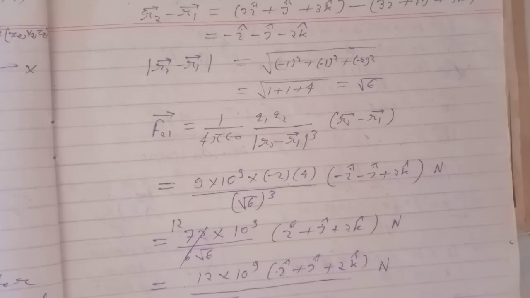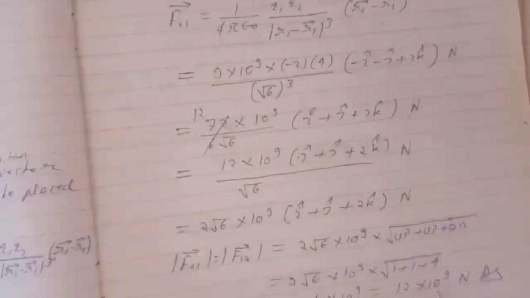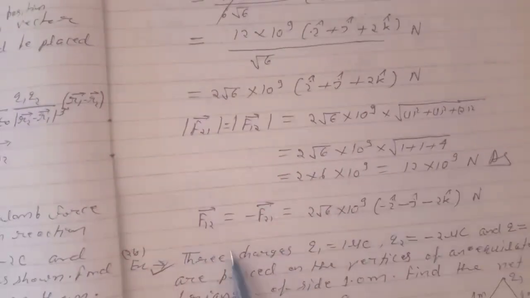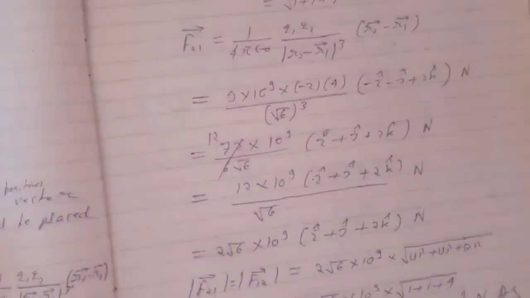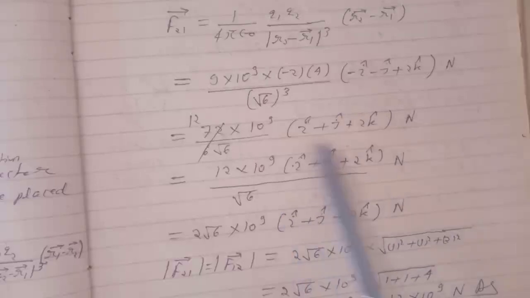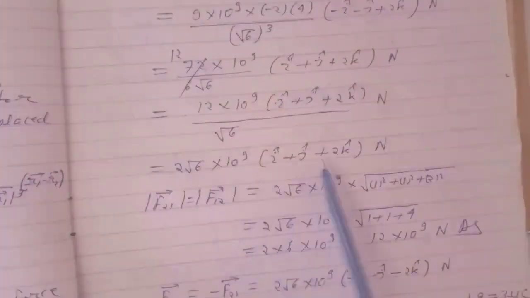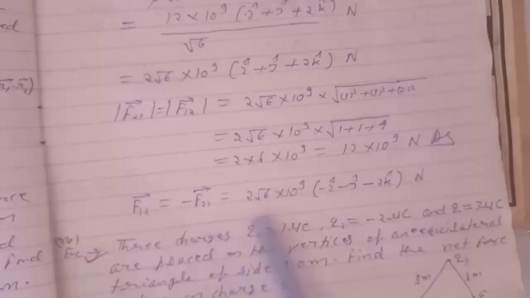2 root 6 into 10 to the power 9, we have to take the mode. So under root 1 square plus 1 square plus 2 square, 2 root 6 into 10 to the power 9 into root 6, and root 6 into root 6 is 6, so 2 into 6 into 10 to the power 9, or 12 into 10 to the power 9 Newton is the answer. And F12 vector equals minus F21, which equals 2 root 6 into 10 to the power 9 (minus i cap minus j cap minus 2k cap). Here we have calculated all values. Let us see these values once again, and finally we have come here.